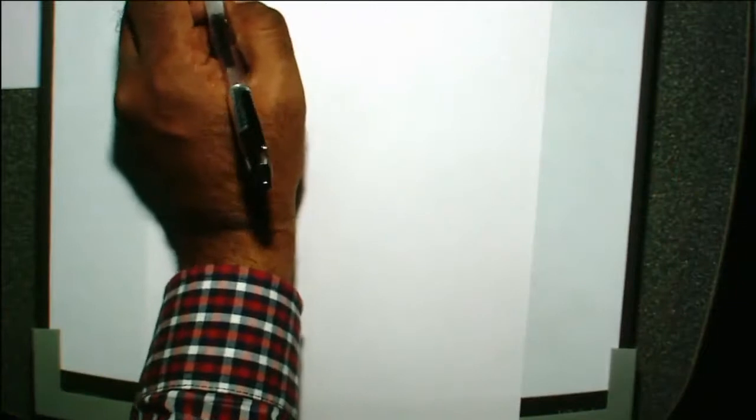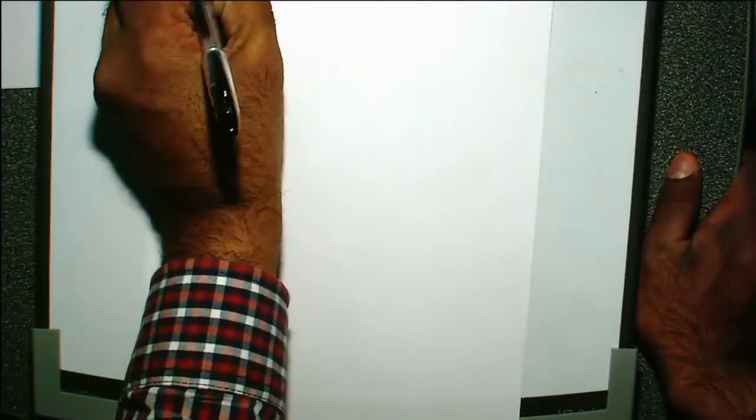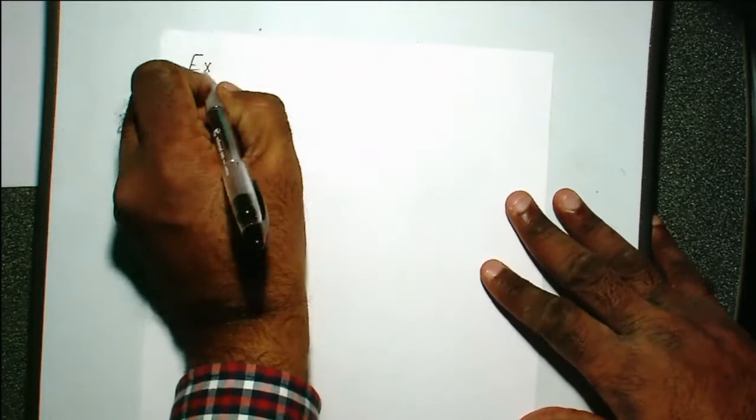Let me do some more examples today before I move on. Come on, guys. Let me do some more examples, right? So this is example. Can you see this now? Okay, here we are. This is example 3.